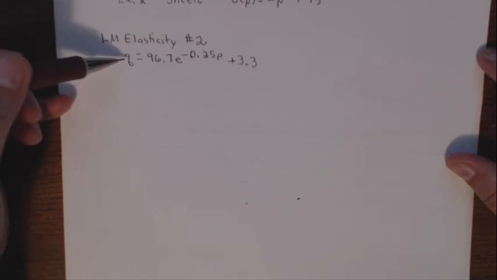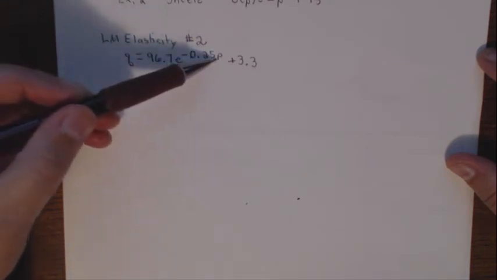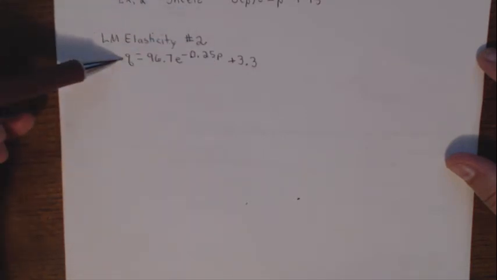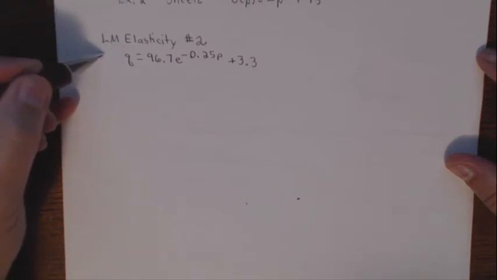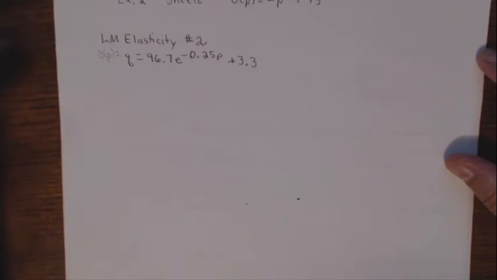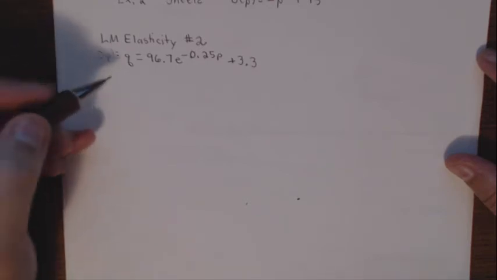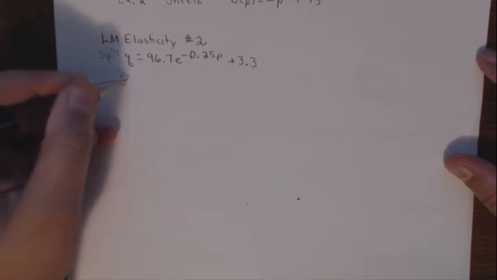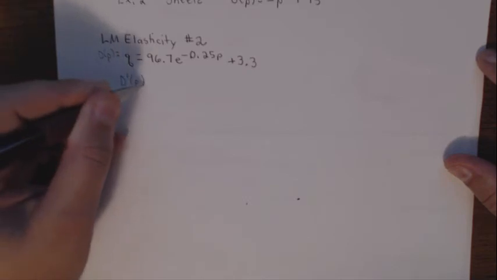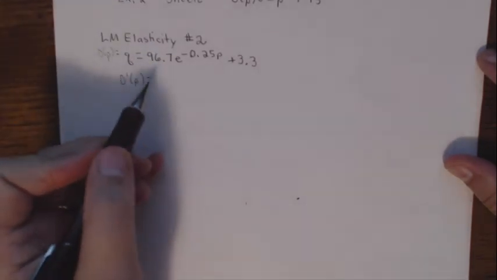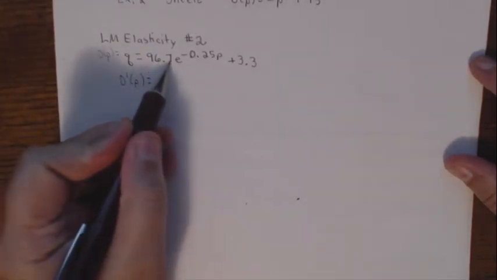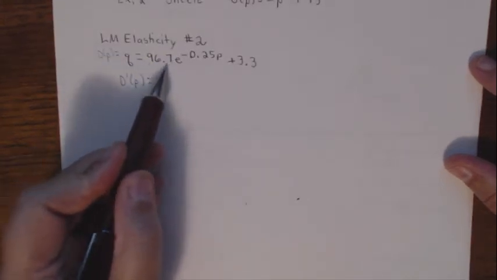Okay, so the first thing we notice is that P is my input, price, and Q is my output, and Q stands for quantity. So this is a demand function, D of P equals Q. And so the first thing we need to do is take the derivative of this. So it's a lot like the other one. You don't need to use the product rule because this is just a constant, 96.7.